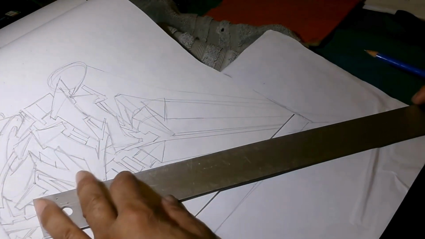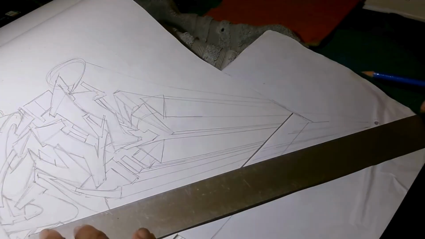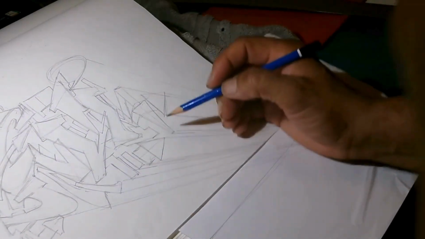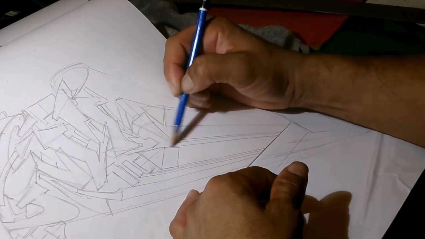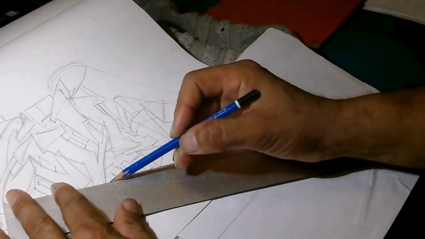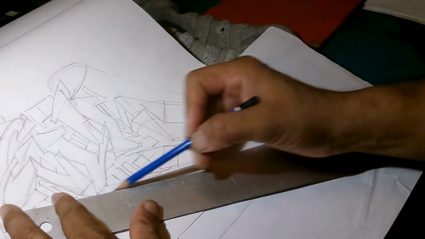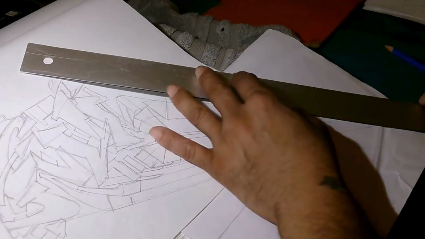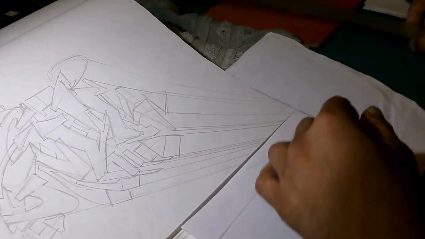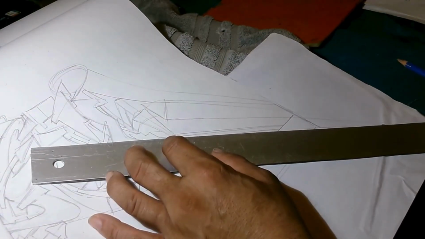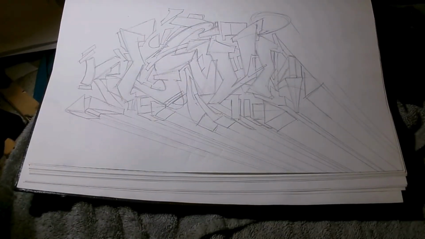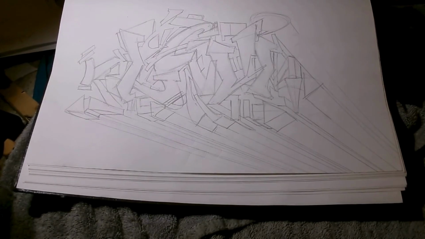Then I place a ruler on that vanishing point and lightly draw from the vanishing point to the corners of each letter. This technique helps create the illusion of depth. The angle we are using here is called the worm's eye view, which means we are looking up at the letters from below. If you want to learn more about perspective drawing, I recommend studying 1-point, 2-point, and 3-point perspective. These techniques are very useful in both graffiti and classical drawing. Once you are satisfied with the perspective lines, we can move on to the next stage.